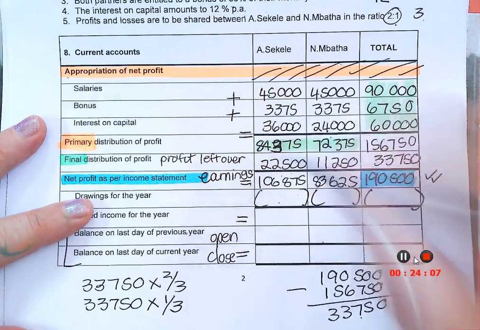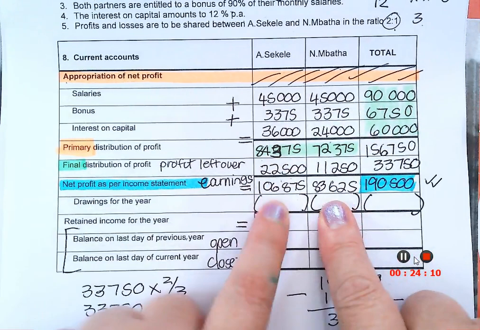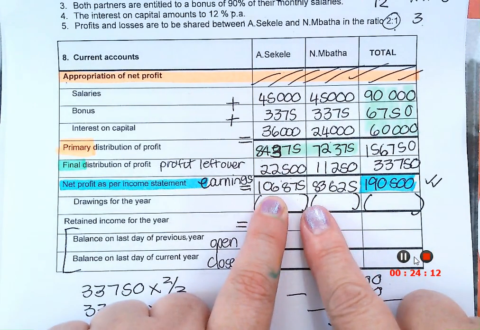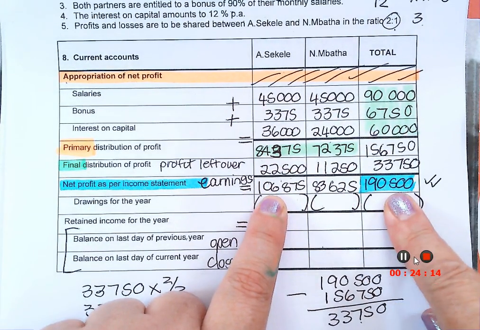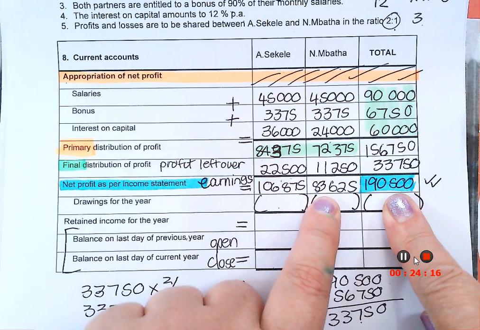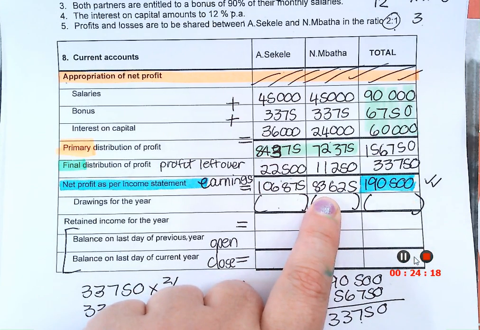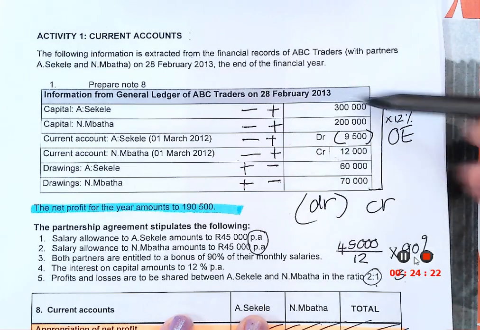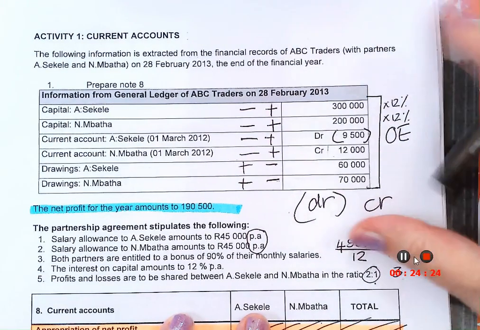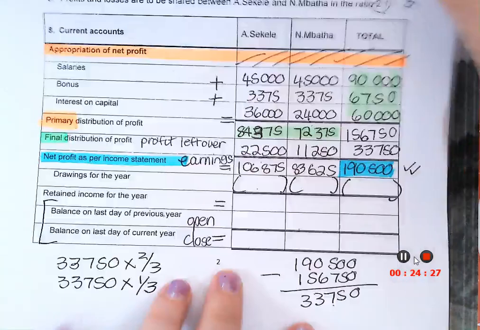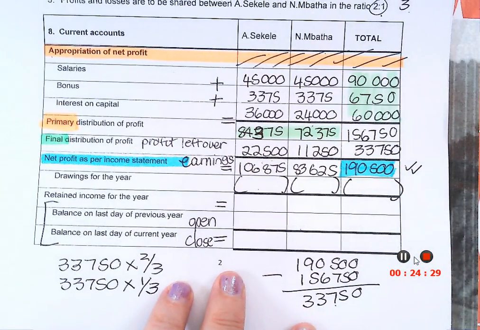Can you see this? Sekele is getting 106,000 of the 190. And Mbata gets 83,000 of the 190. Which is most probably because Sekele gives a bigger portion of capital, so they want a bigger portion of profit.